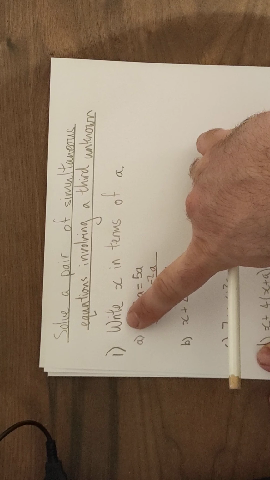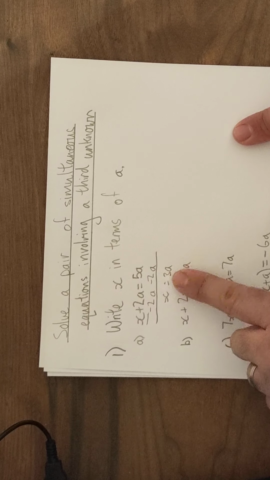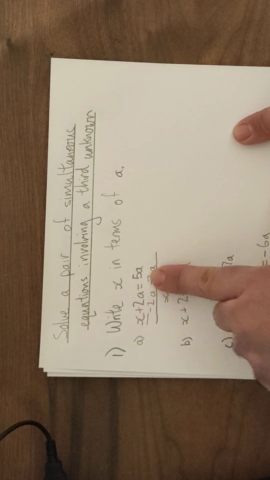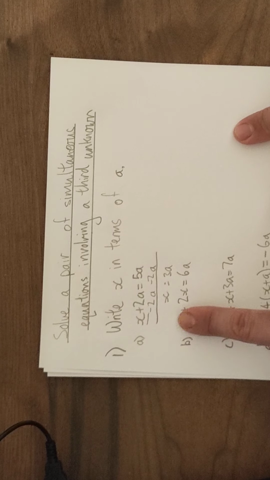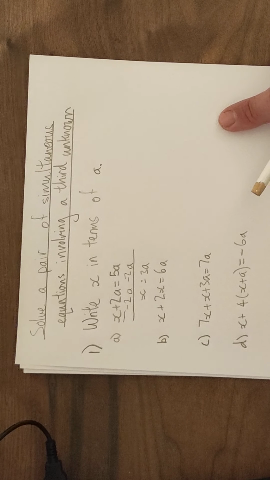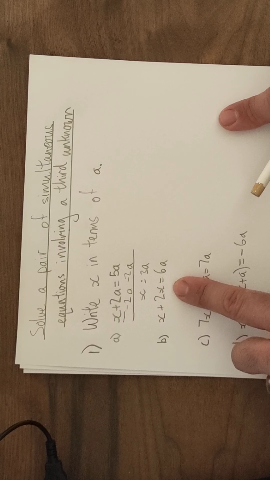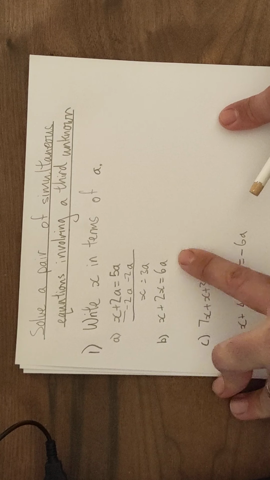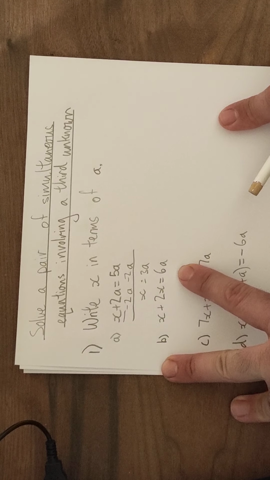So just go back to what this means. Write x in terms of a. Well, x is equal to 3 lots of a. So x is being written in terms of a. We're getting x on its own. Okay, so on your worksheet you've got 3 more questions like this. You need to get x on its own, so you want x equals something. Okay, so pause the video now and think about it and have a go. When you're ready, unpause.